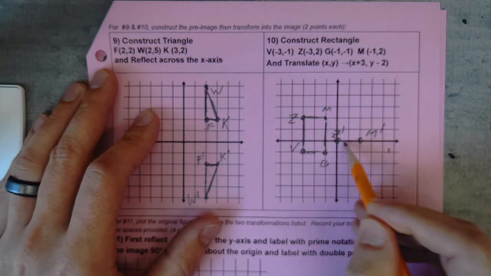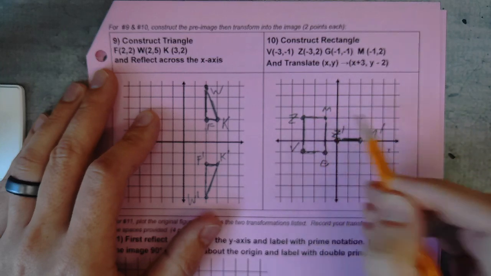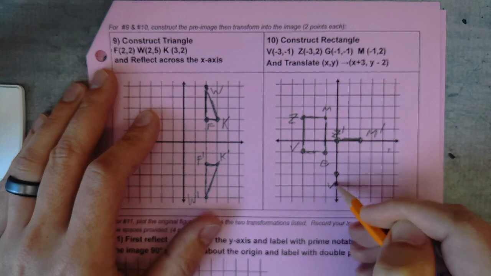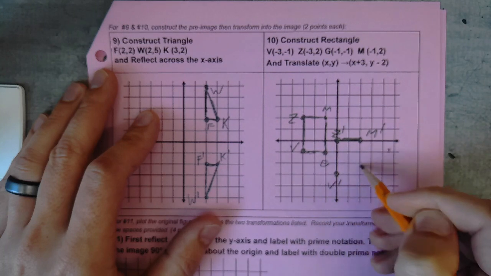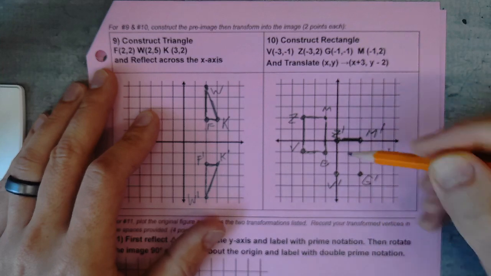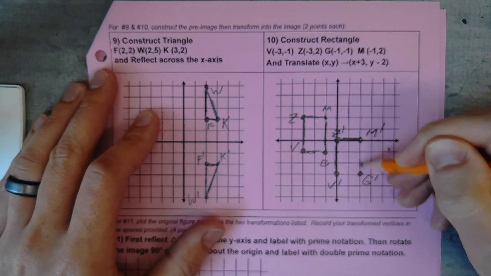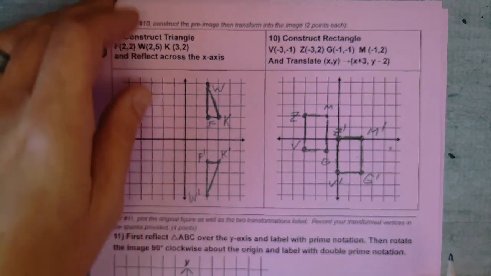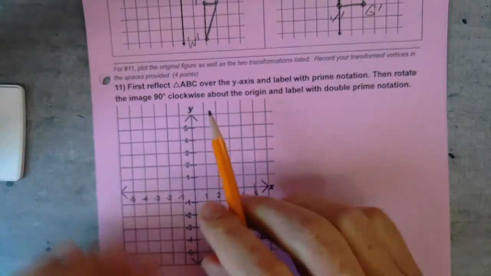M prime, and that's in line just like this, right? Over here, 1, 2, 3, 1, 2. And then 1, 2, 3, 1, 2. Let's do that. There we go. Alright, last one here.